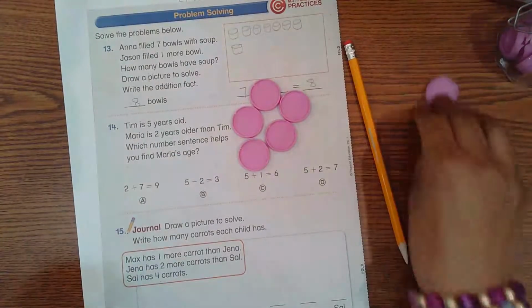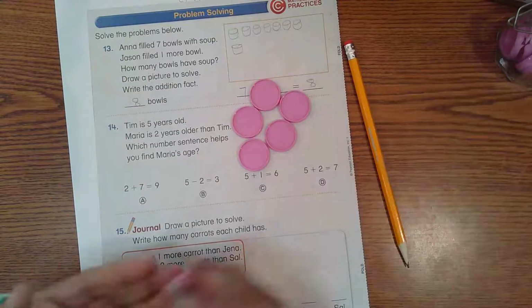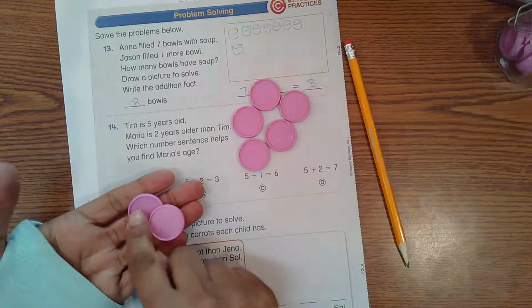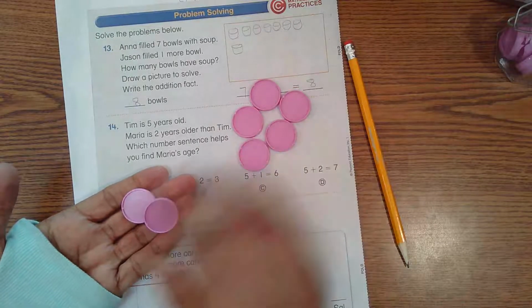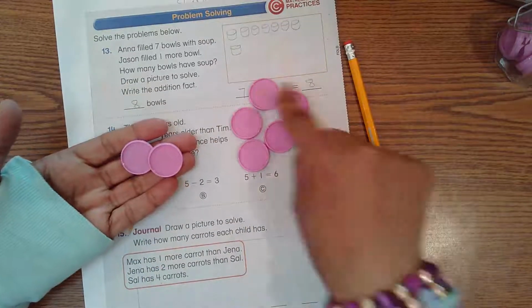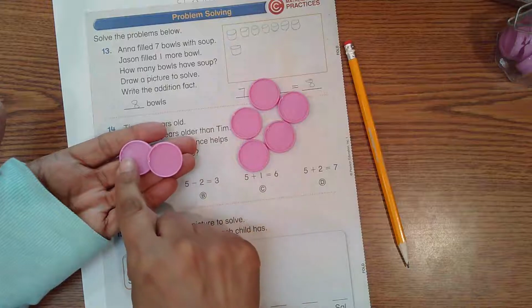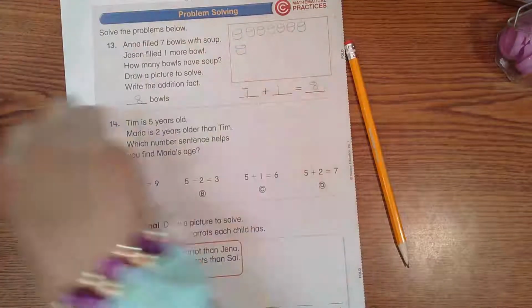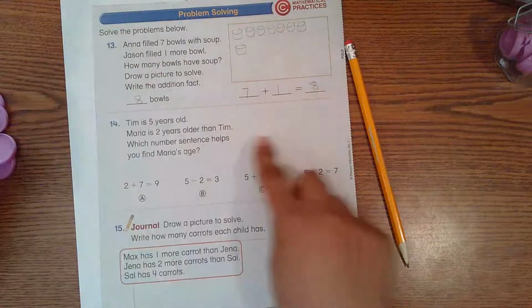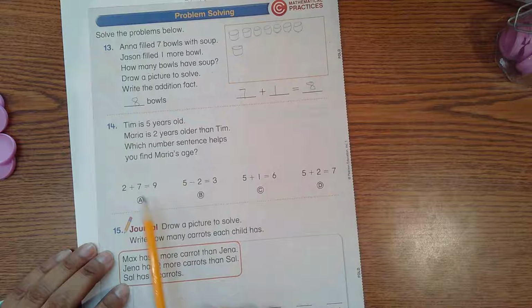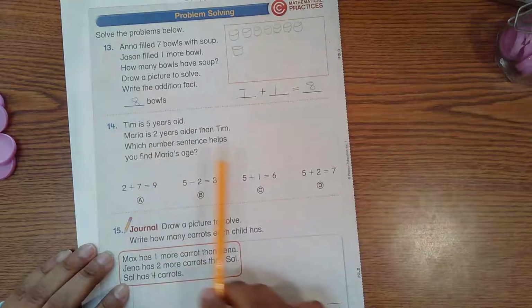And my friend has 2 more than what I have. I have 5, so she has 2 more. So how many total? 5, 6, 7. Very good. So this is the same. So what did we do? 5 plus 2. So we need to look for this over here. 5 plus 2 to give you 7.